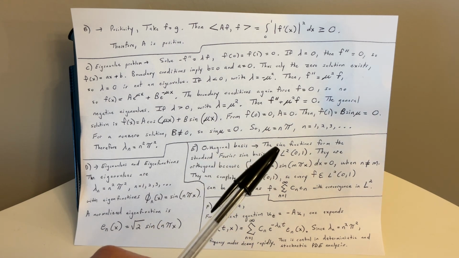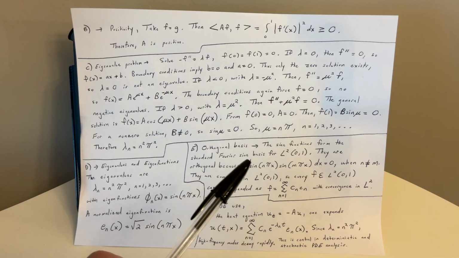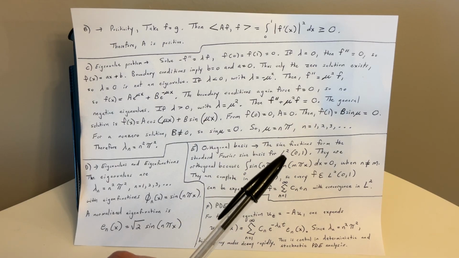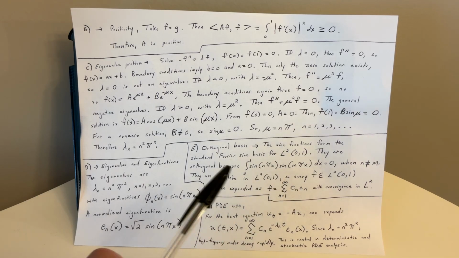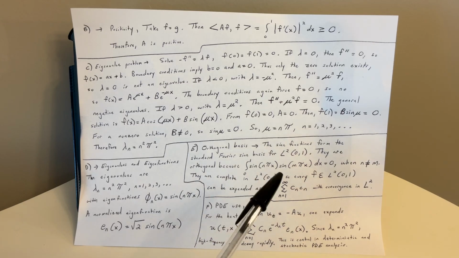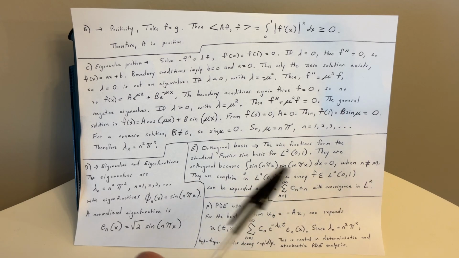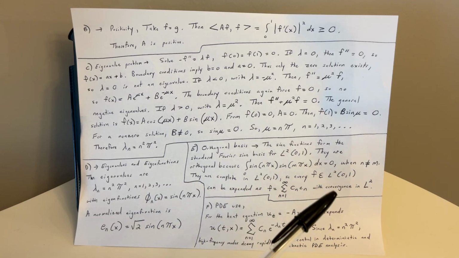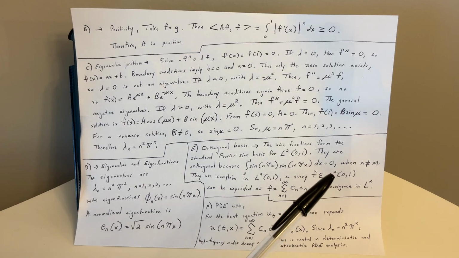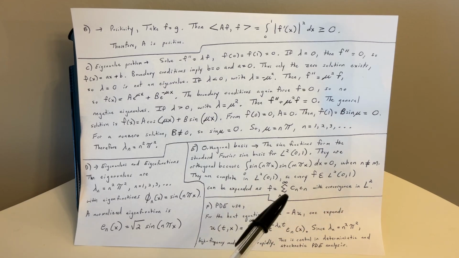Part E, orthogonal basis: the sine functions form the standard Fourier sine basis for L2(0,1). They are orthogonal because this integral equals 0 when n does not equal m, and they're complete, so every f that is an element of L2(0,1) can be expanded by this series with convergence in L2. That's the sum of c sub n e sub n.